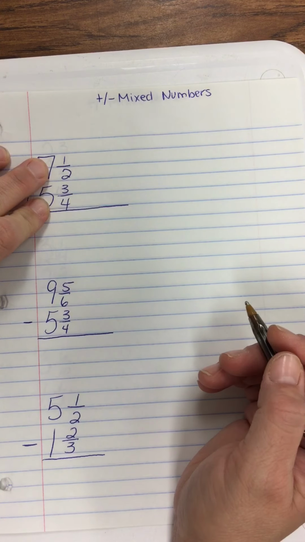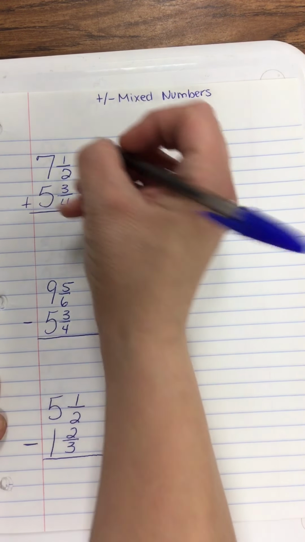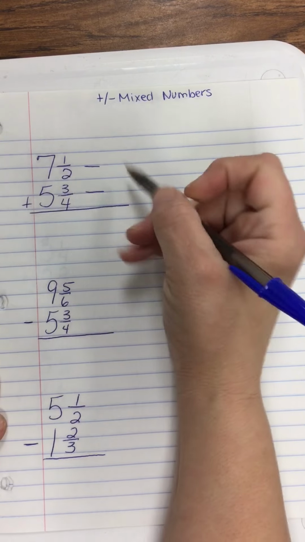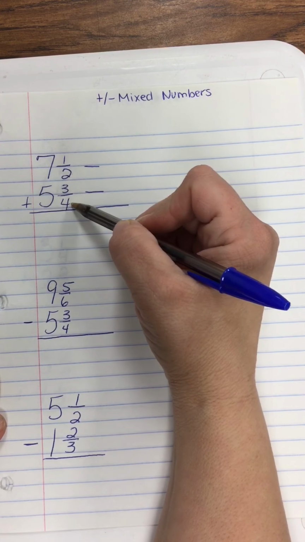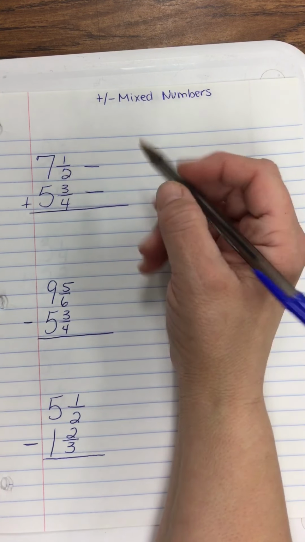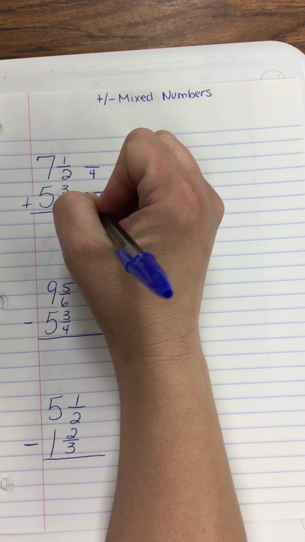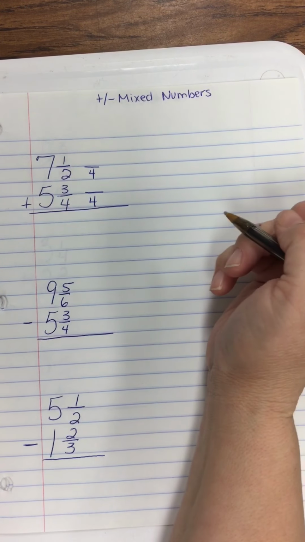We're going to ignore these whole numbers for now. So we're going to find the least common multiple. The denominators are 2 and 4. I know 2 goes into 4, so that means 4 is going to be my common denominator.